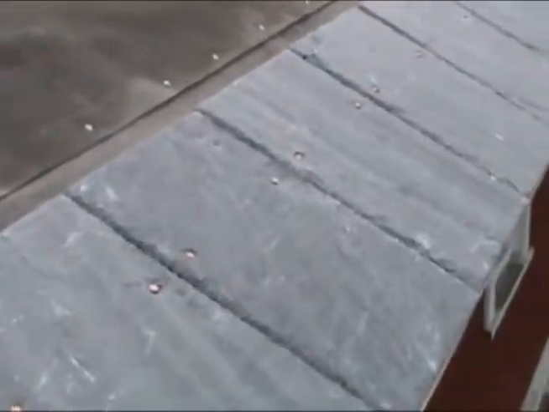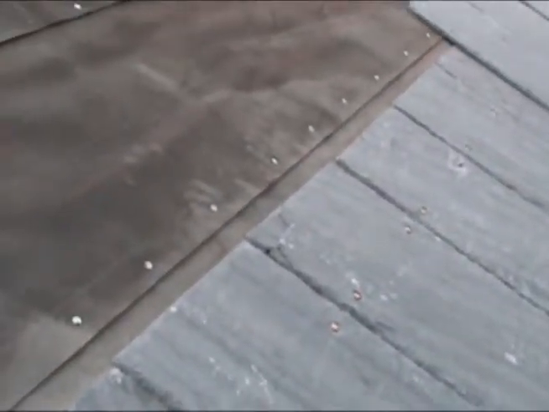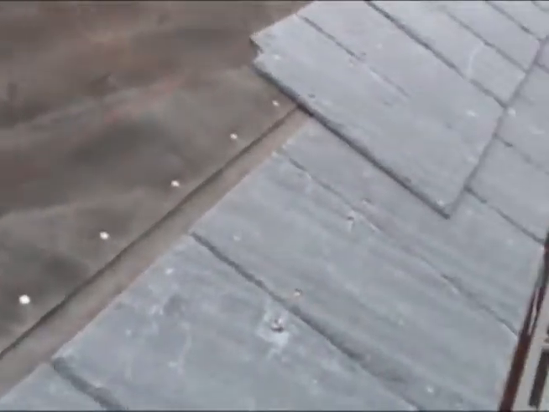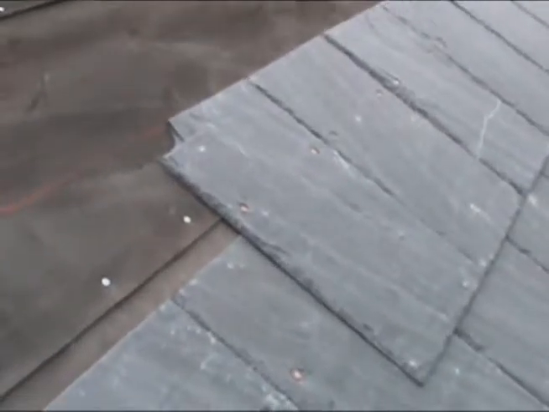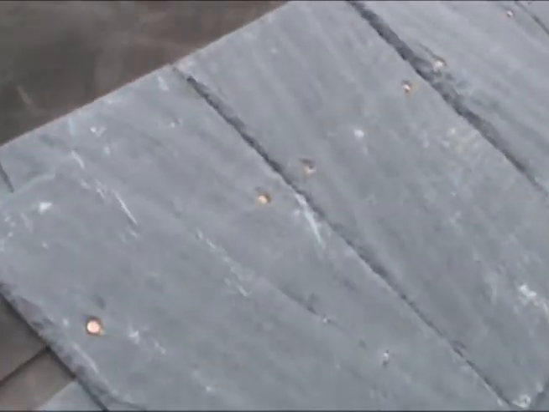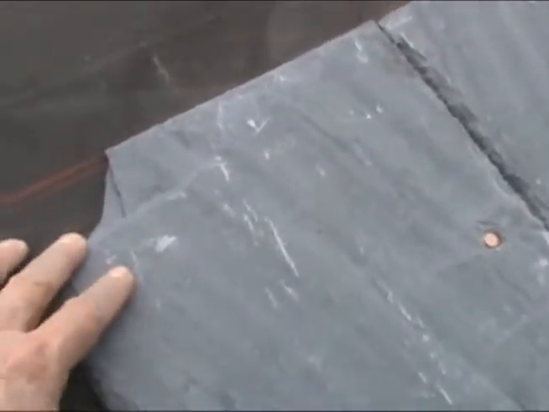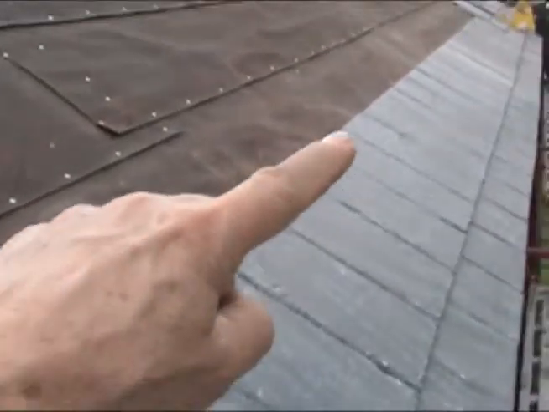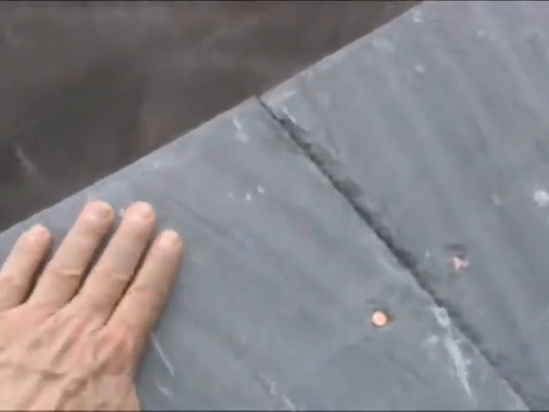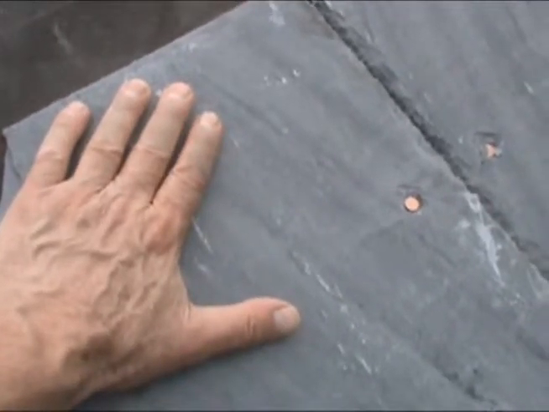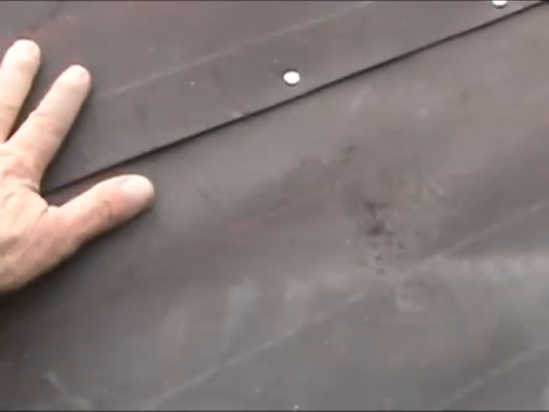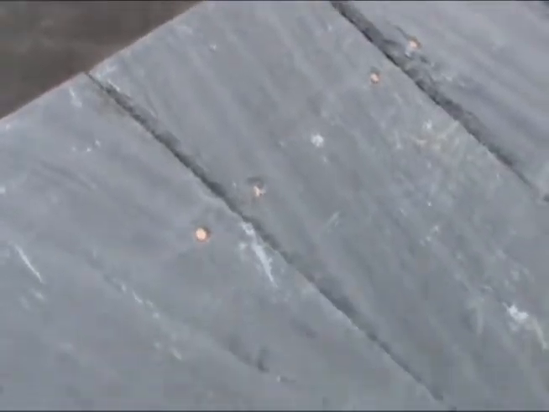And the overlap is the overlap every slate has on it from 2 courses above. So the top of the slate, this one with a little corner broken off, but this top edge is called the head. So this is the head of the slate. This head has to be overlapped by the slates 2 courses above, which here are not installed, but we'll back up a little.